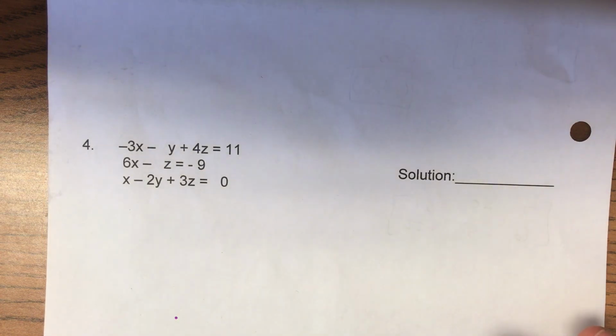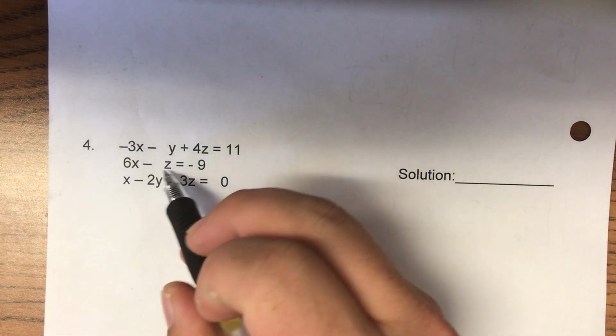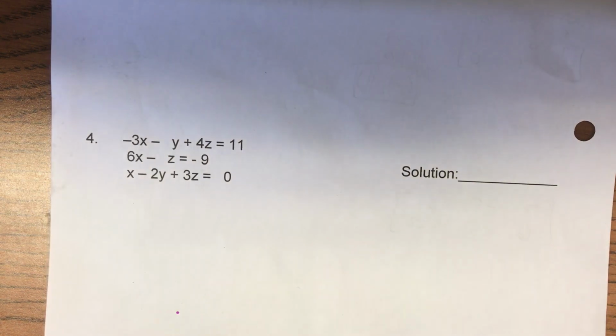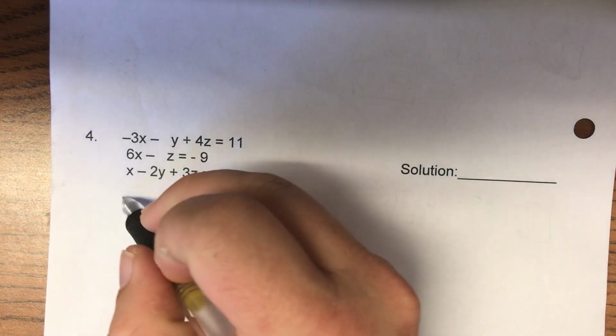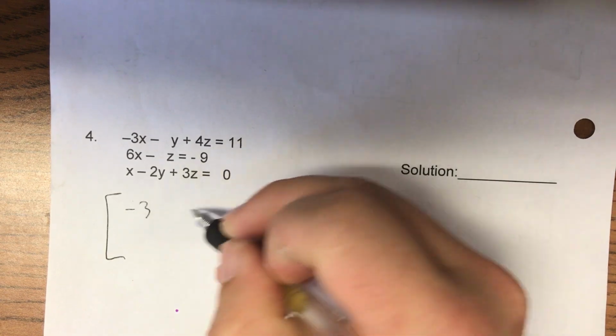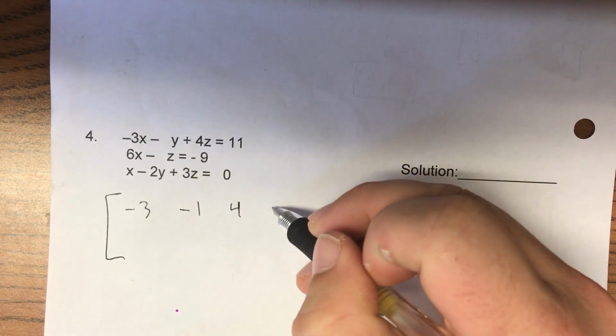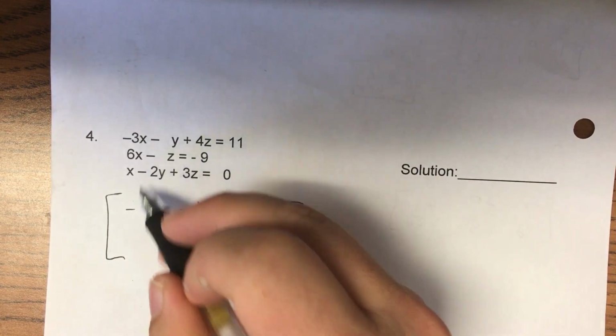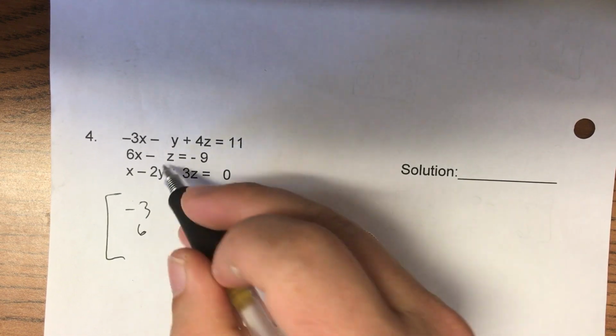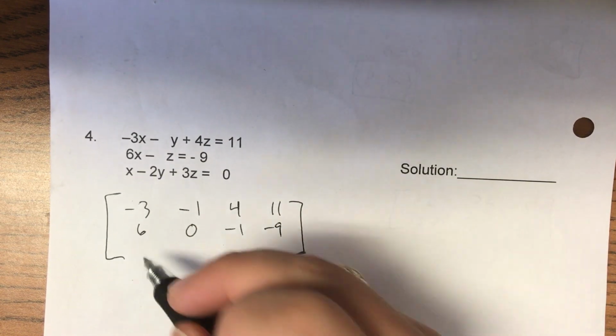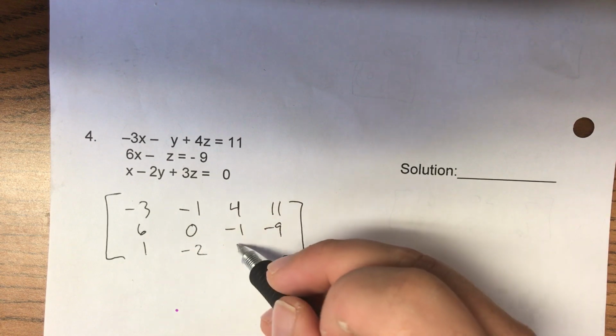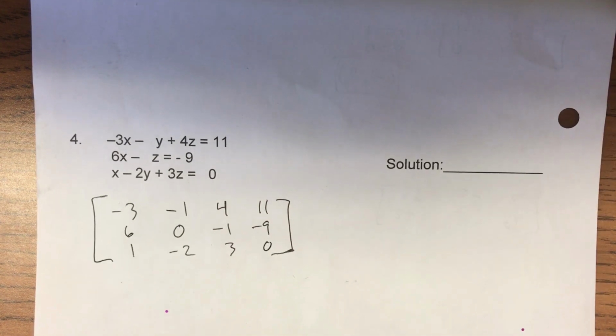All right. On the next one, we've got 3 variables, but some are missing. If any variables are missing, we're going to input a 0 for those. And so whenever I make my matrix on this one, I've got -3, -1, 4, 11. 6, there's no y, so it's 0, -1, -9, 1, -2, 3, 0.